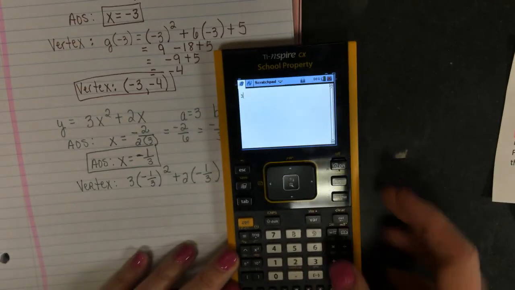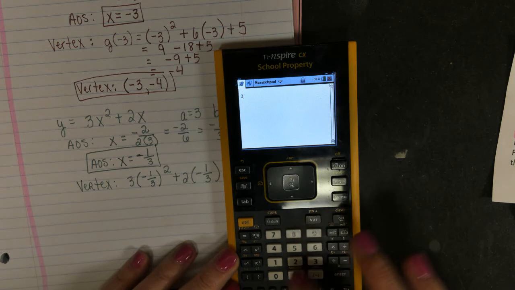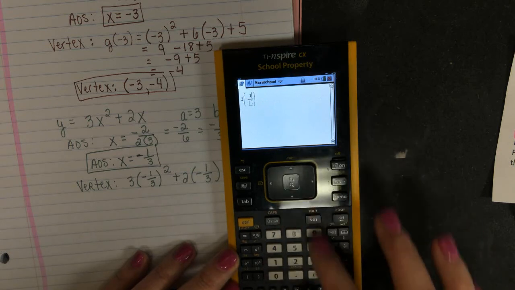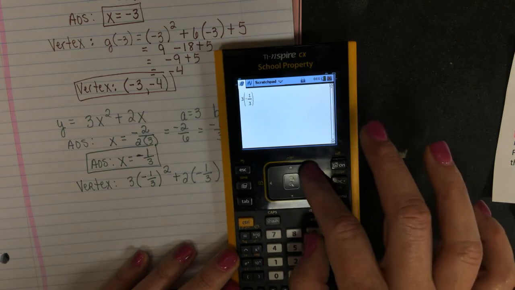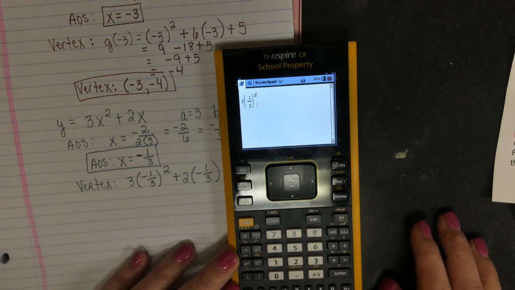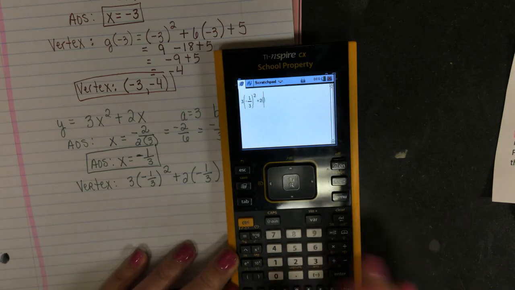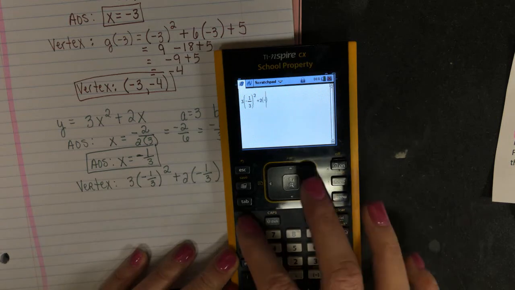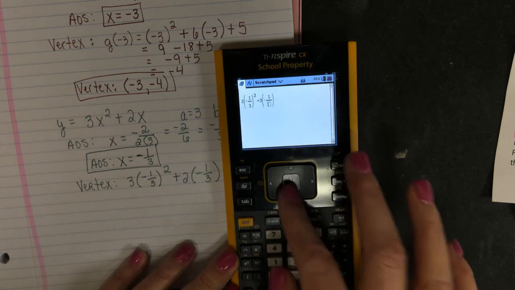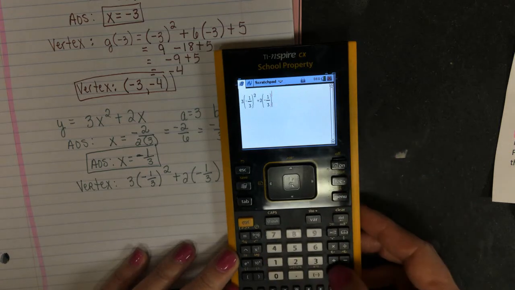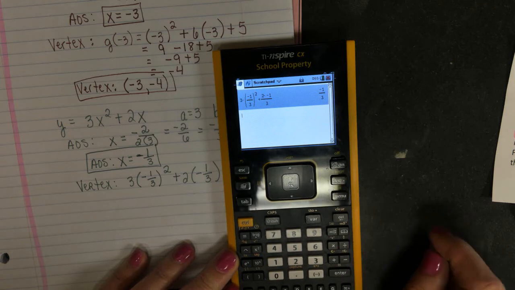I've got 3, parentheses, negative 1/3. This just makes it so much easier. Make sure we're using parentheses there, plus 2 times, and again, I'm going to use parentheses because I want to make sure we get that negative in there and I do everything correctly. And let's see what we get. Boom, negative 1/3. So see, that wasn't so bad.